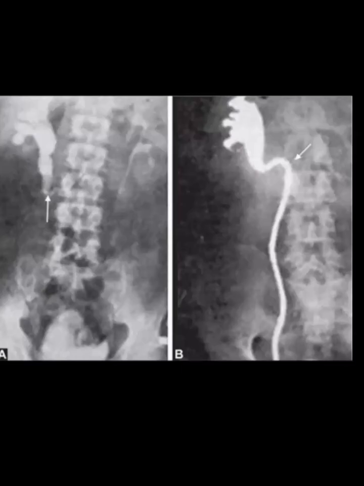And this is an IV intravenous urogram published in one of the famous journals, AJKD. So I have taken it from there.